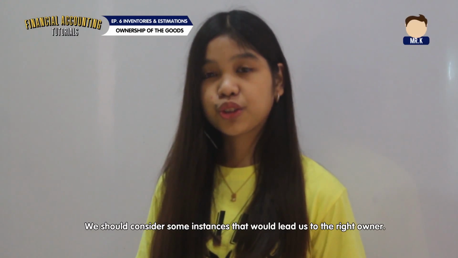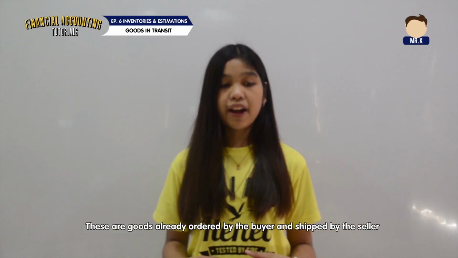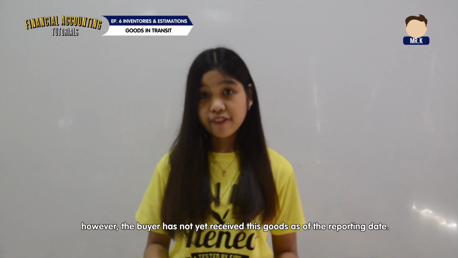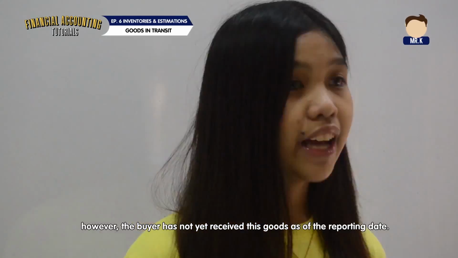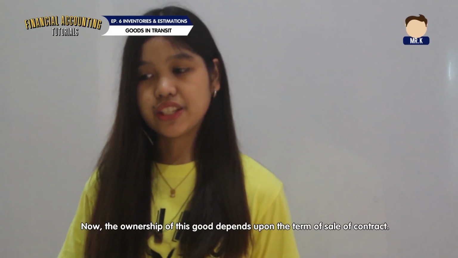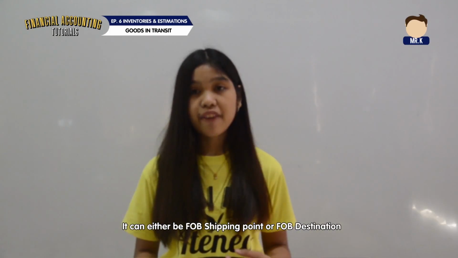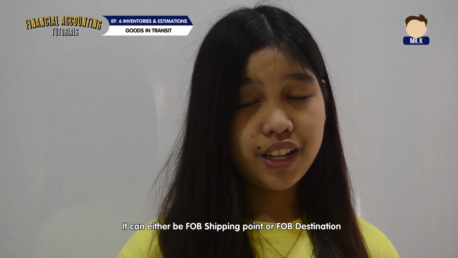For us to know the owner of such goods, we should consider some instances that would lead us to the right owner. Goods in transit. These are goods already ordered by the buyer and shipped by the seller. However, the buyer has not yet received these goods as of the reporting date. Now, the ownership of these goods depends upon the term of the sale contract. It can either be FOB shipping point or FOB destination.